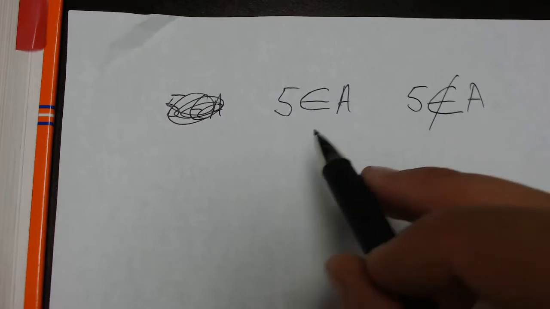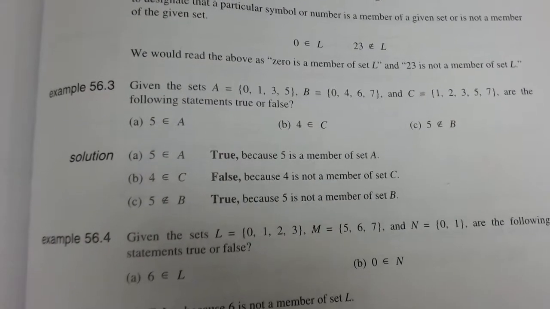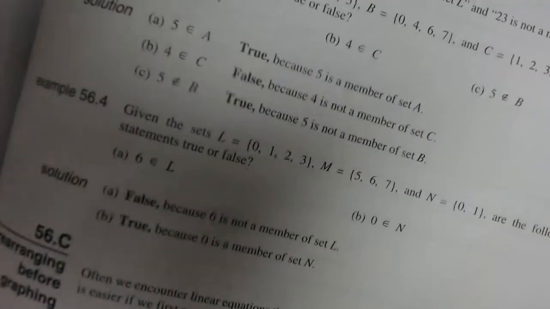And the only thing we need to use these for is some true and false questions, like on 56.3. They give us some number sets.